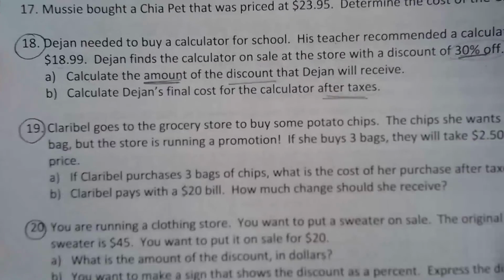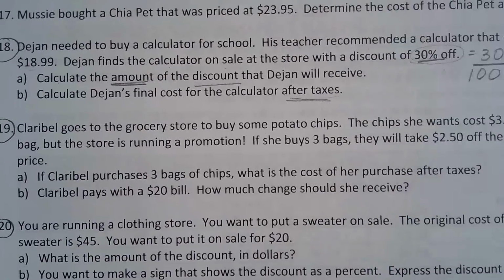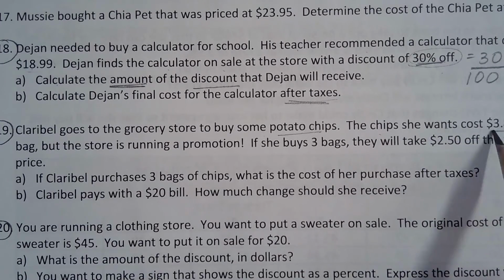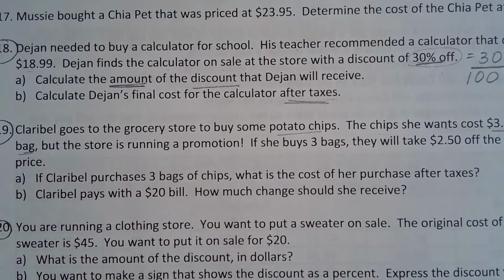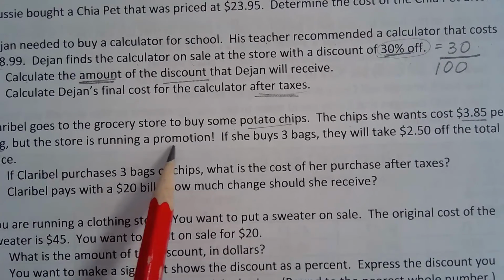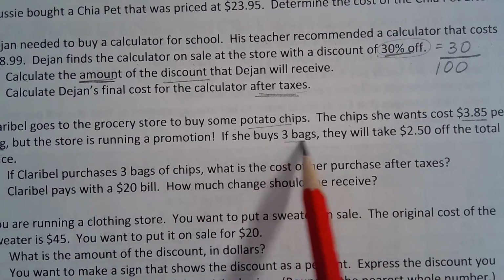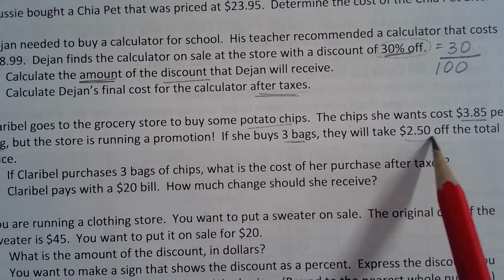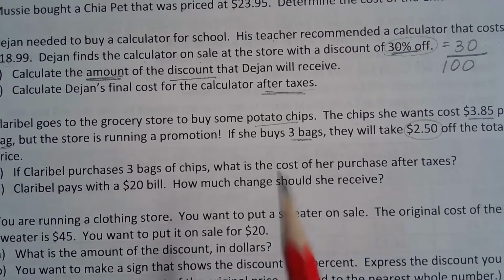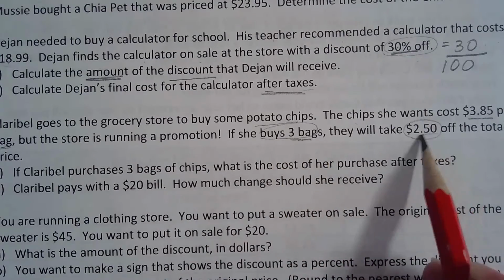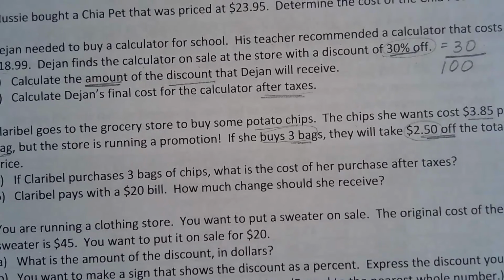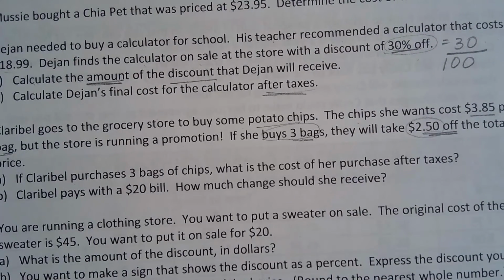Number 19 says Clarabelle goes to the grocery to buy potato chips. The chips she wants cost $3.85 per bag. But the store is running a promotion. If she buys 3 bags, they will take off $2.50 from the price. Okay? So if she buys 3 bags, they're gonna take off, meaning subtracting it. So letter A, if Clarabelle buys 3 bags, how much would it cost?